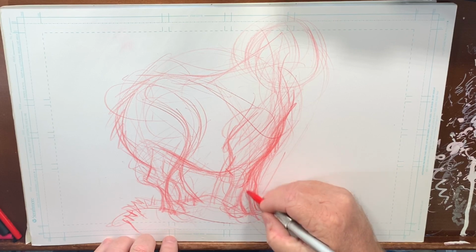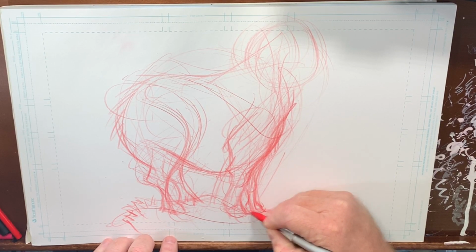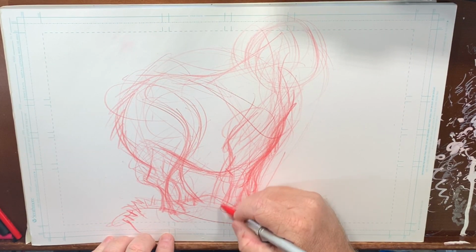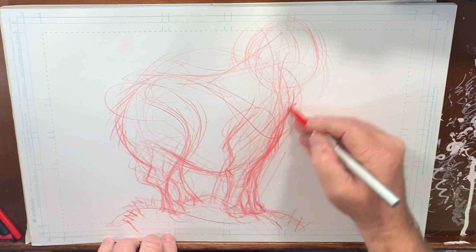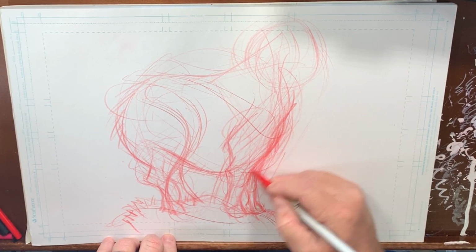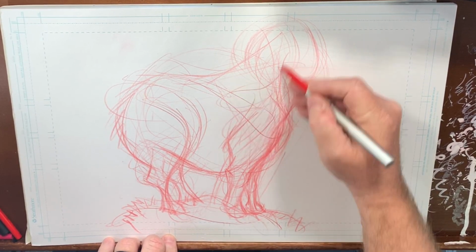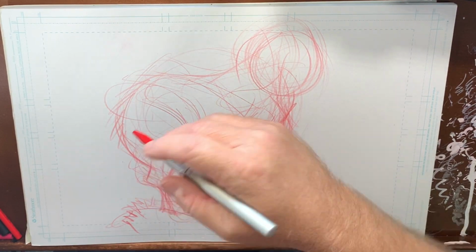Now I can caricature him to the point where it would be, and that's just, again, you're pushing and pulling these forms. His head kind of sits right there.